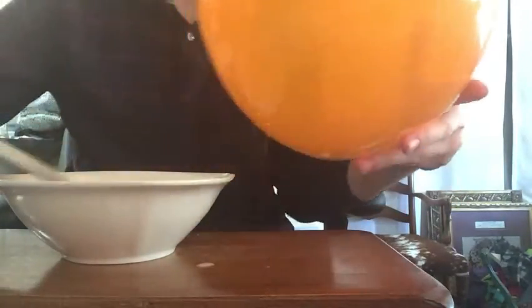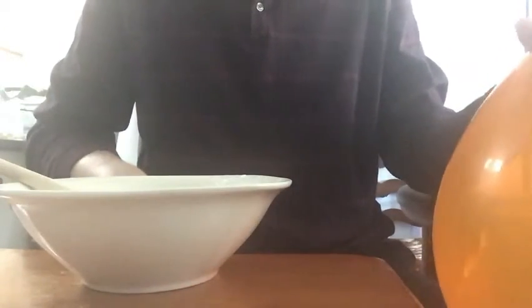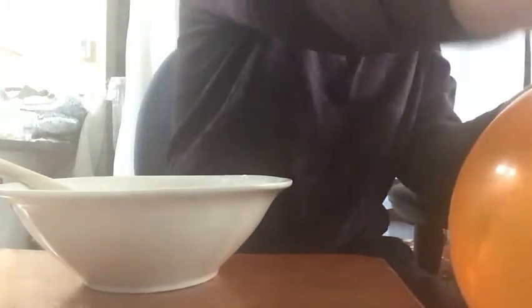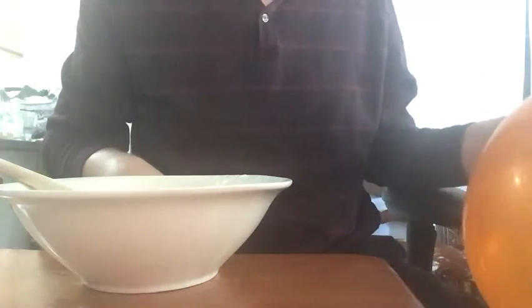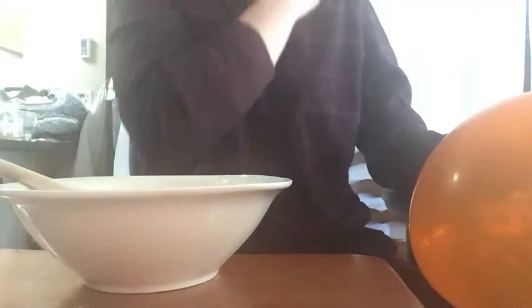The reason why it becomes a solid in midair is, well, we have to try and figure out which kind of fluid it is first. So let's think about it. When it's becoming a solid, what's happening?